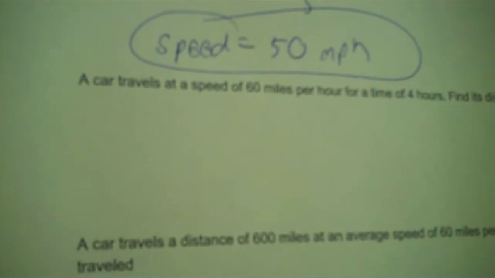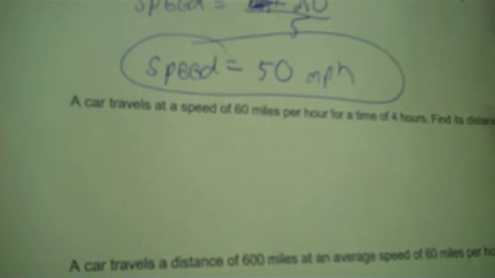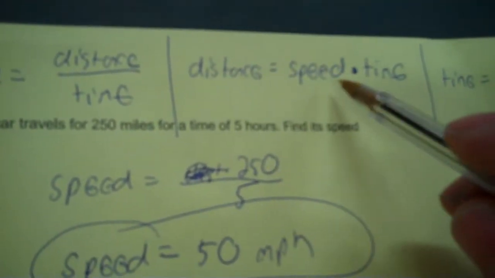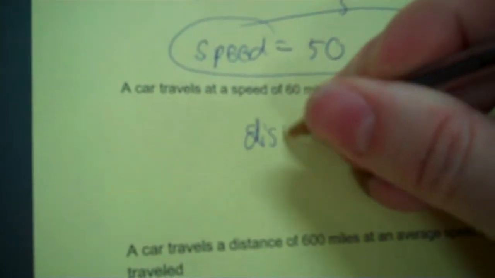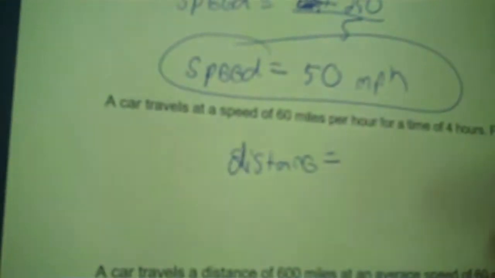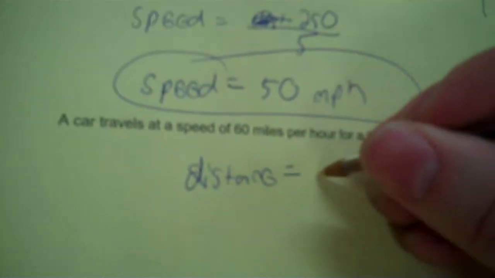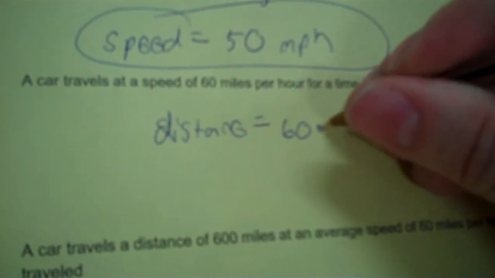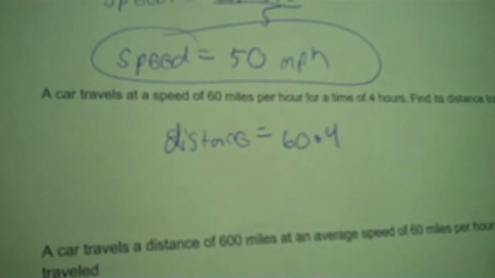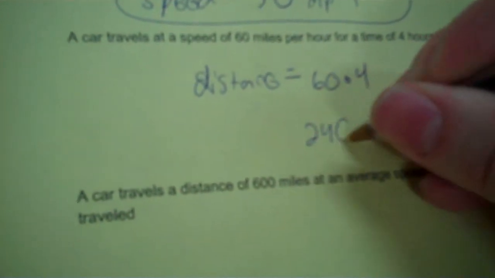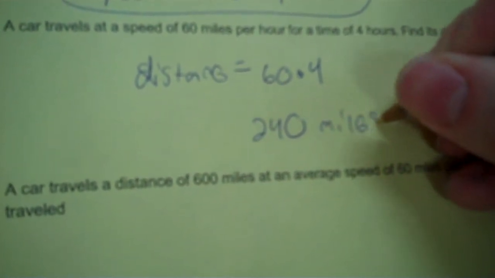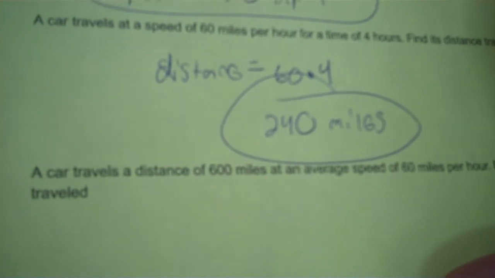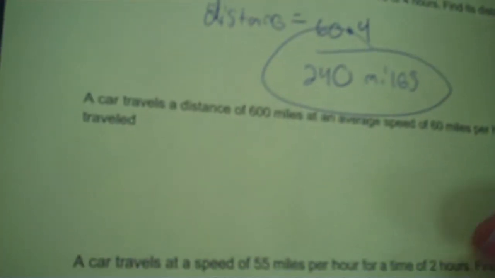Okay, a car travels at a speed of 60 miles per hour for a time of 4 hours. Find the distance it traveled. So distance is taking the speed times the time. So distance equals speed, 60 miles per hour, times the time, 4 hours. 60 times 4 is 240. If you're finding distance, that's just miles. 240 miles. Please label on these problems. Okay, I'm not a stickler for labels, but on this I am.